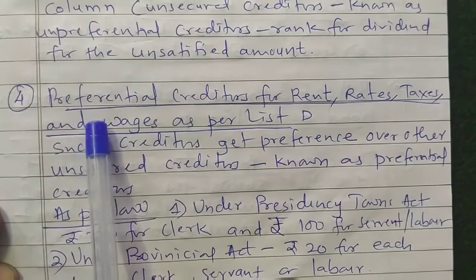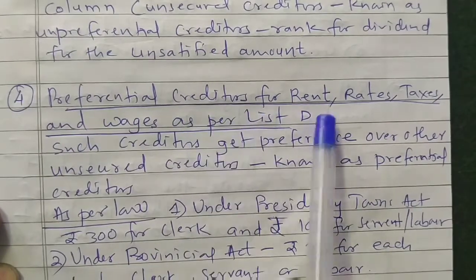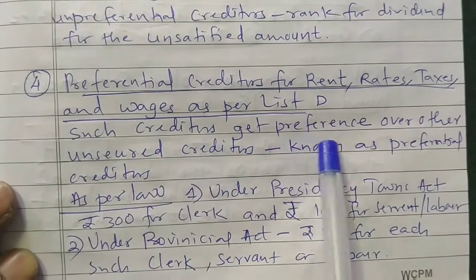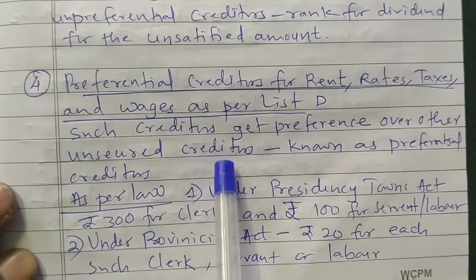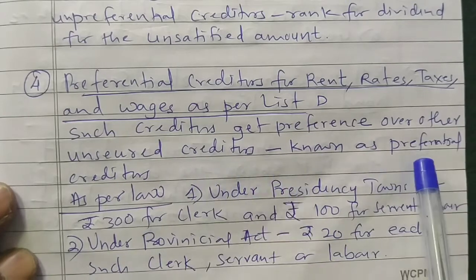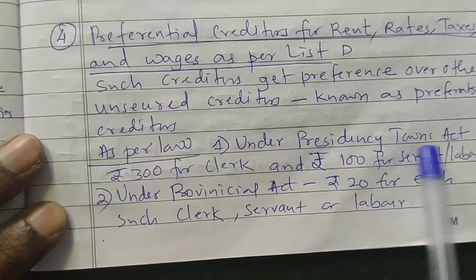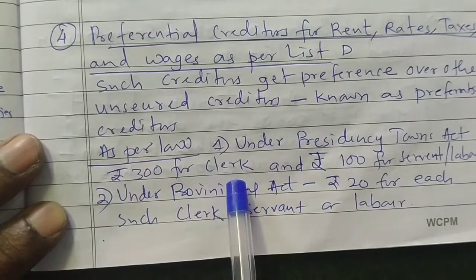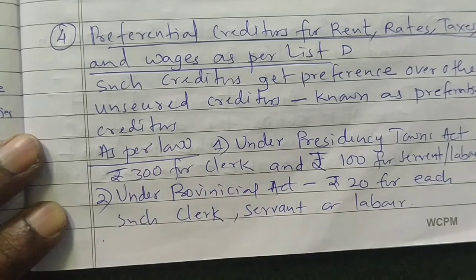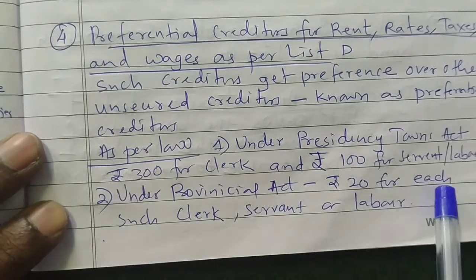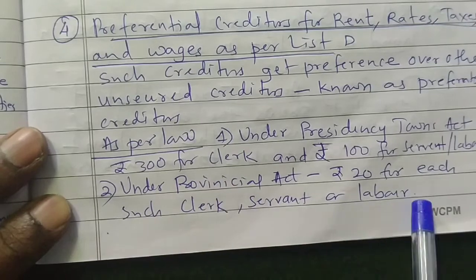List D is referred to as preferential creditors for rent, rates, tax and wages. Such creditors get preference over the unsecured creditors. Such creditors are known as preferential creditors. As per the law, under the Presidency Towns Act, rupees 300 for a clerk and rupees 100 for a servant or labourer is calculated. Under the Provincial Act, rupees 20 for each such clerk and servant or labourer.